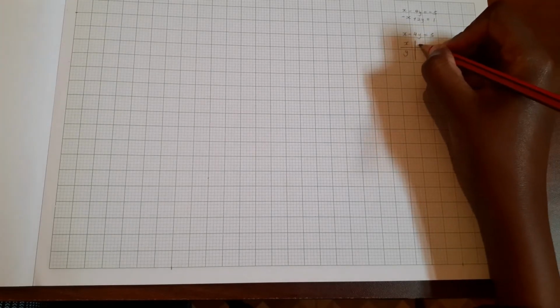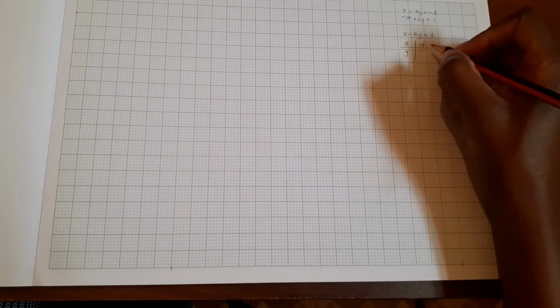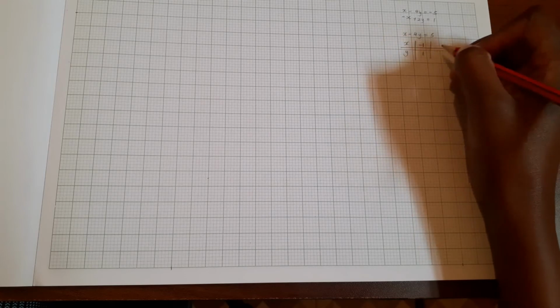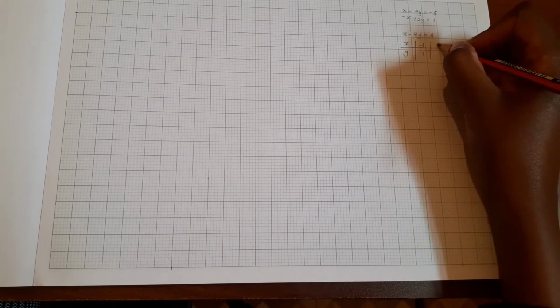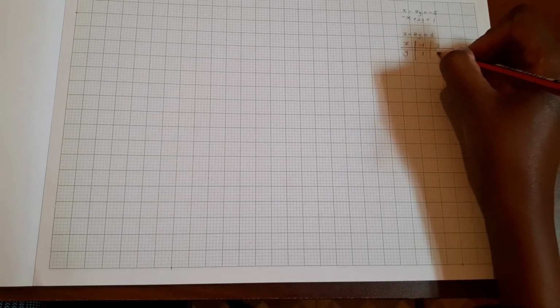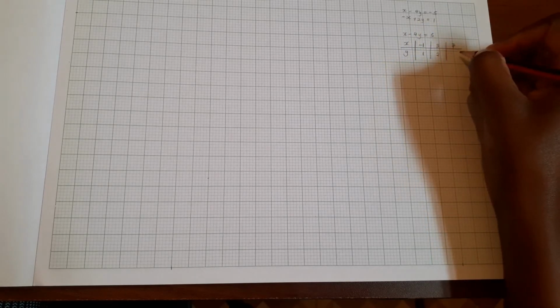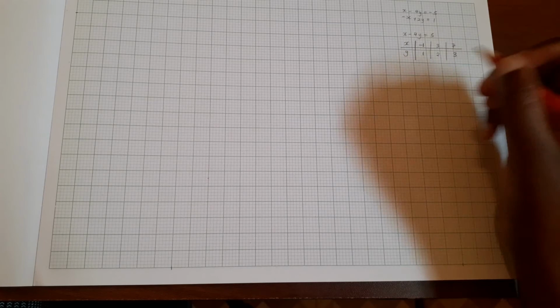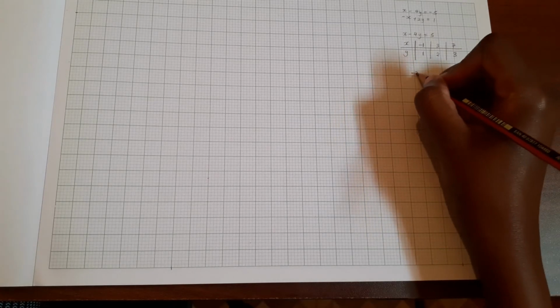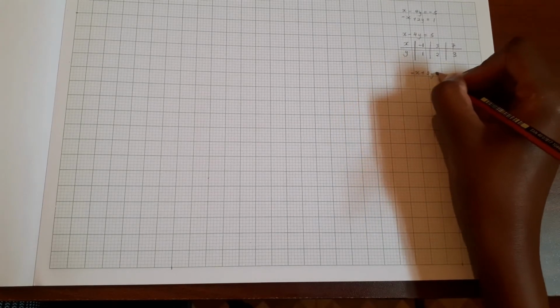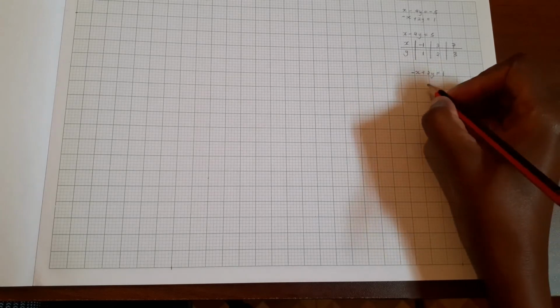When x is -1, y is 1. When x is 3, y is 2. And when x is 7, y is 3. Then we have -x plus 2y is equals to 1.